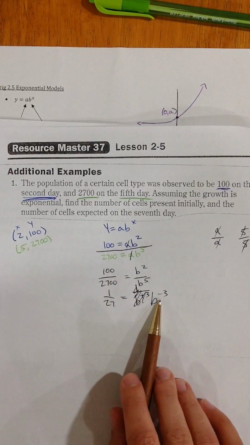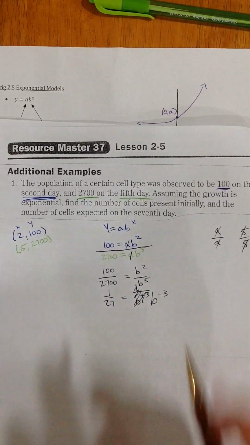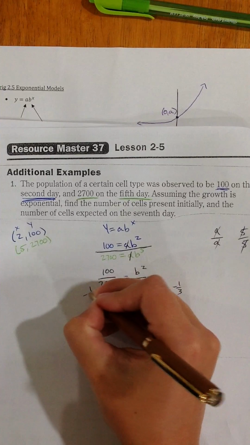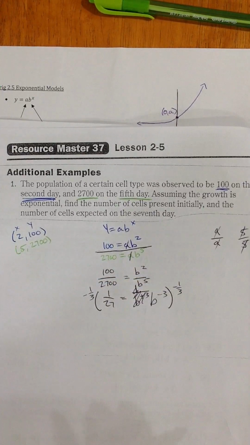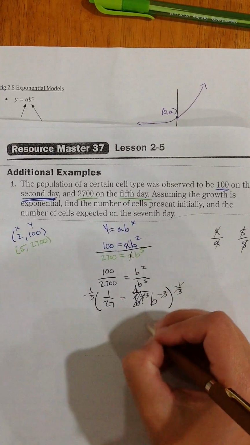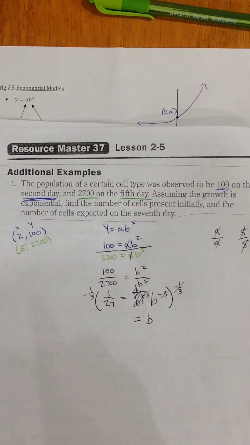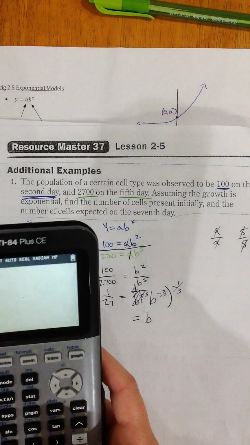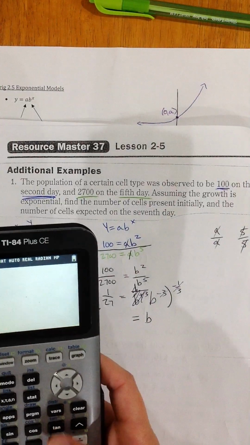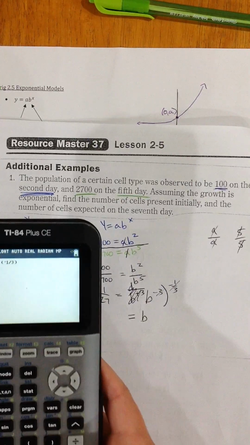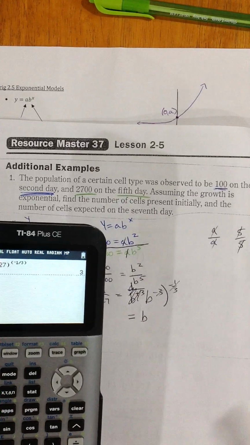I would do the opposite of this, which would be doing the power of negative 1/3 to each side, which would be the same as a negative cube root, because since these are opposites of each other, those cancel, and I'd be left with b is equal to, and then I would just do that out on my calculator. So I just type in 1 divided by 27 to the power of negative 1 divided by 3, and that should come out to be a nice 3.